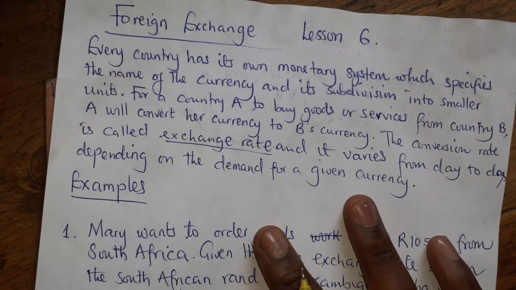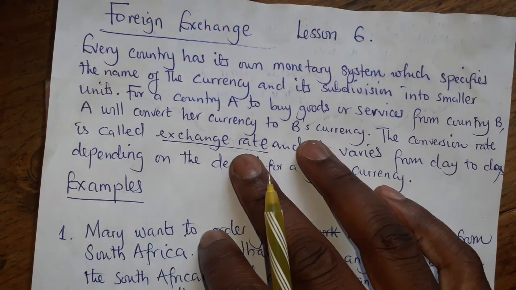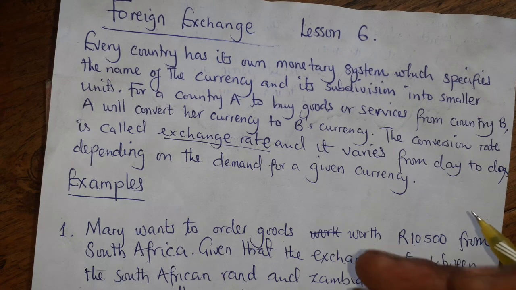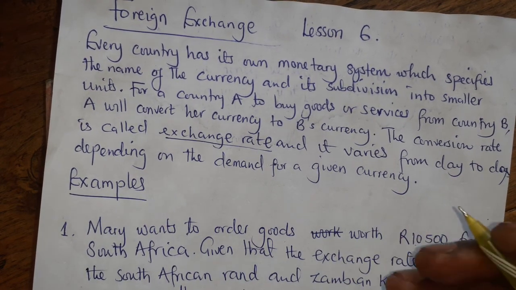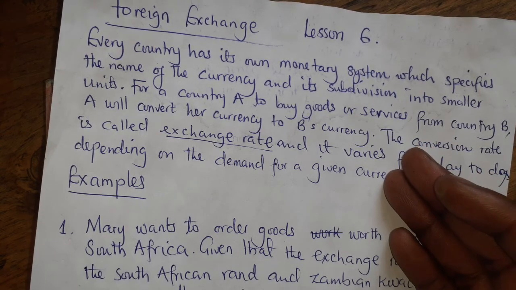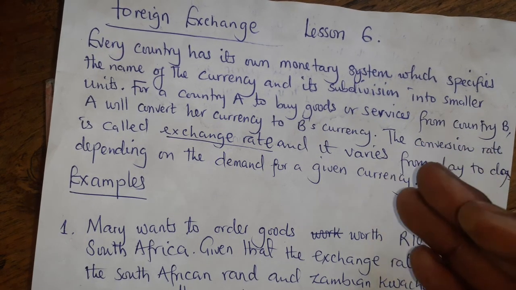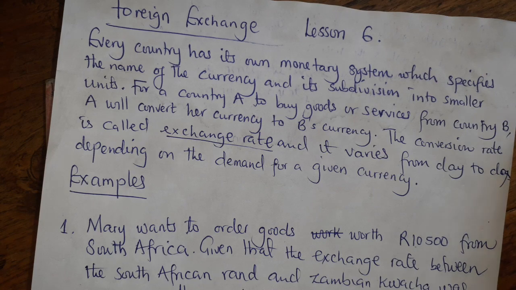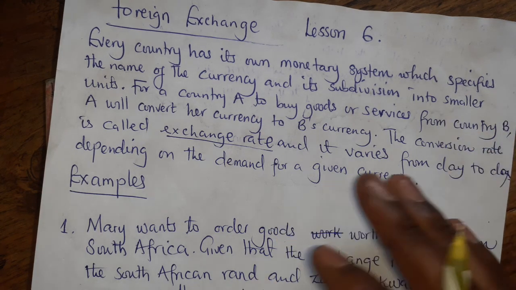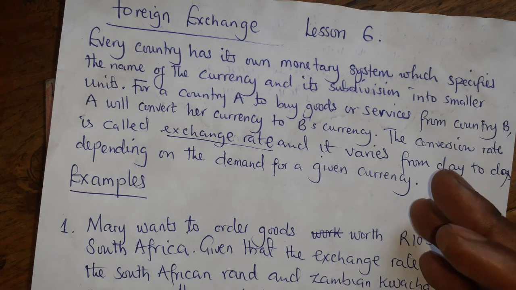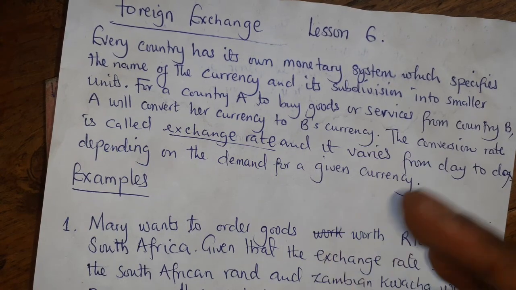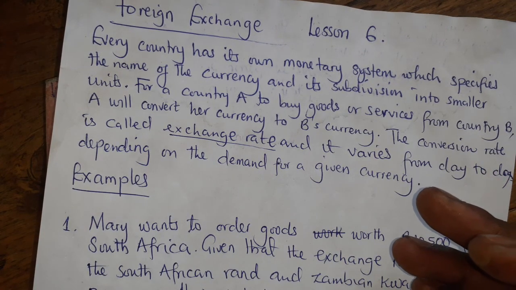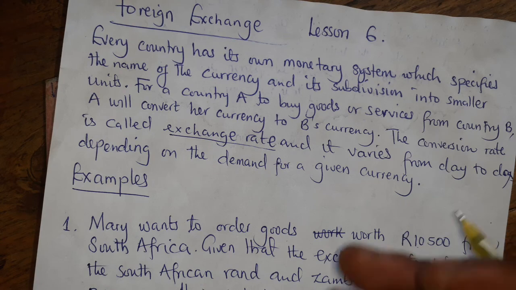You know that each country uses a different currency, or its own currency. For instance, here in Zambia, our currency is kwacha. Malawi also uses kwacha, but that is Malawian kwacha. So the exchange rate is different. The value of 2 kwacha here in Zambia is different from the 2 kwacha of Malawi. So that is basically what we are talking about.